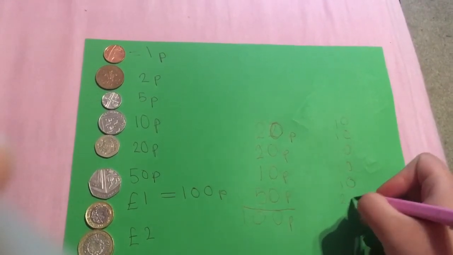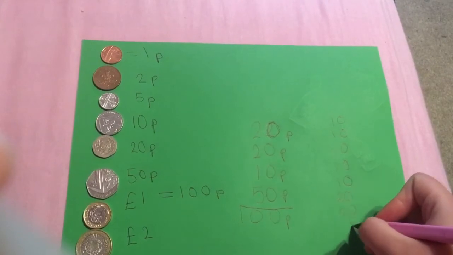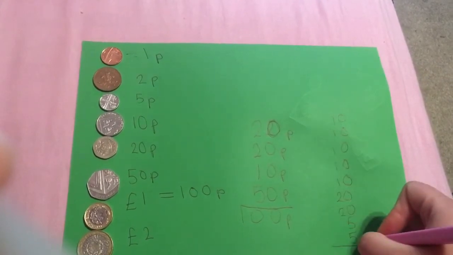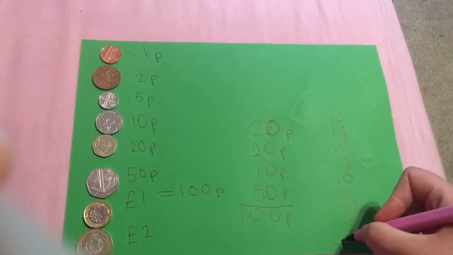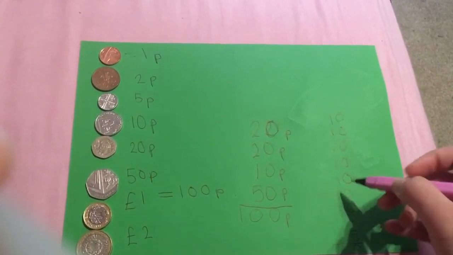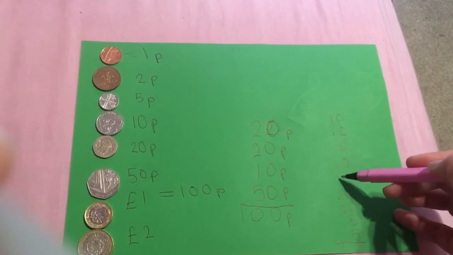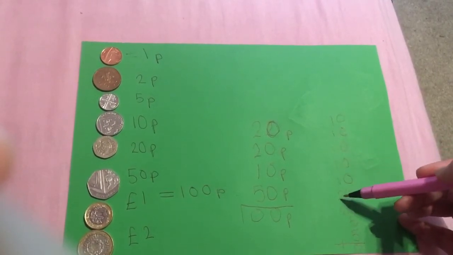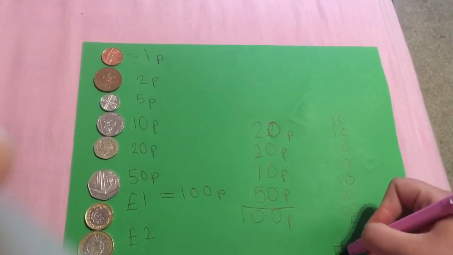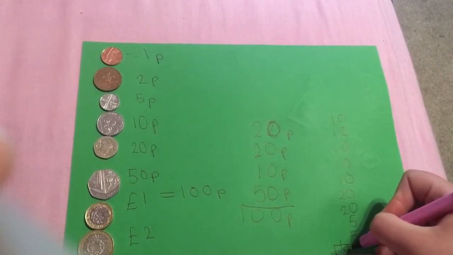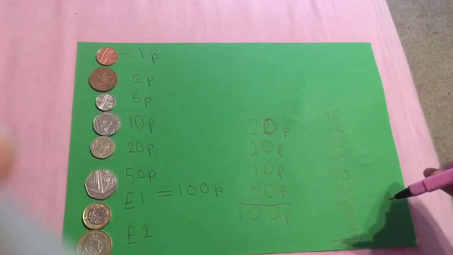I've got 2 20s and then 2 5s. So let's see, I've got 5 add 5 is 10, so I put a 0 there, and then I've got 1, 2, 3, 4, 5, 6, 7, 8, 9, 10. So that makes 100. Super. So that's just 2 different ways that you can make a pound coin.